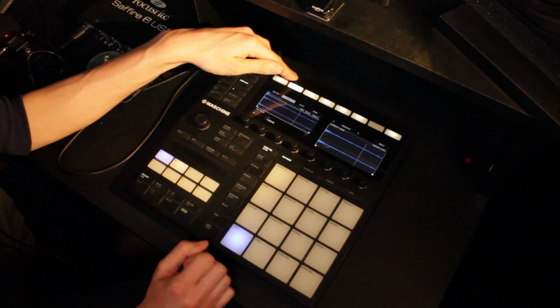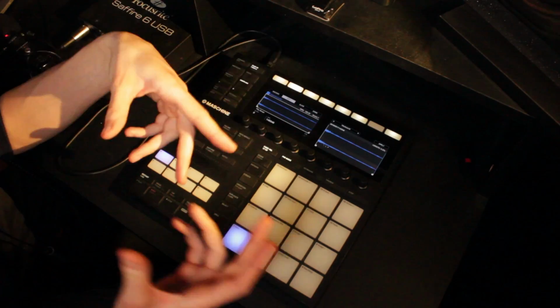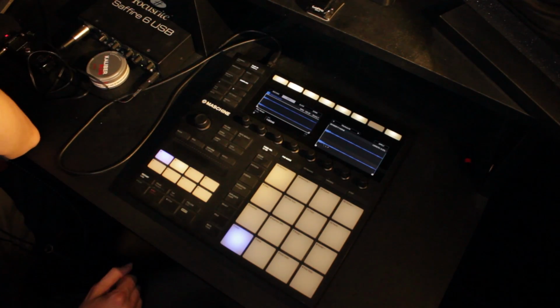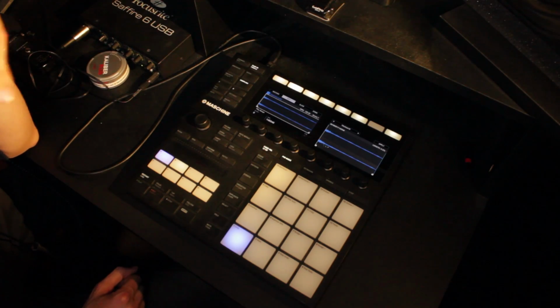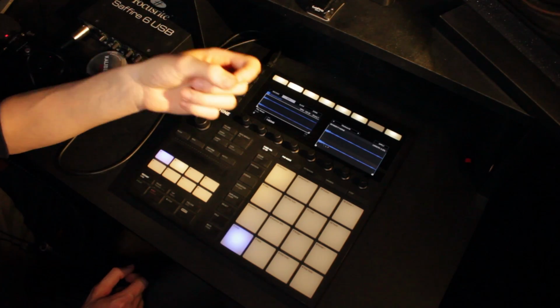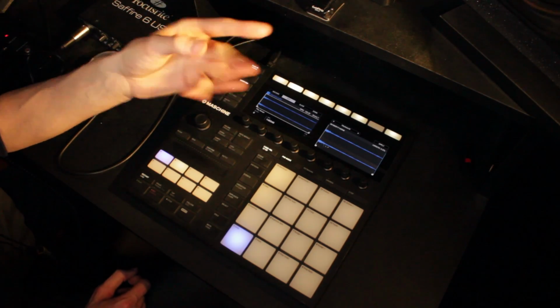What we have right about around here is a sample from a record. What does this have to do with using the sampler as a synthesizer, you wonder? Well, first you have to know how a synthesizer operates.